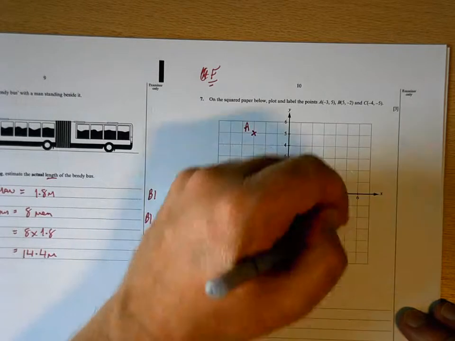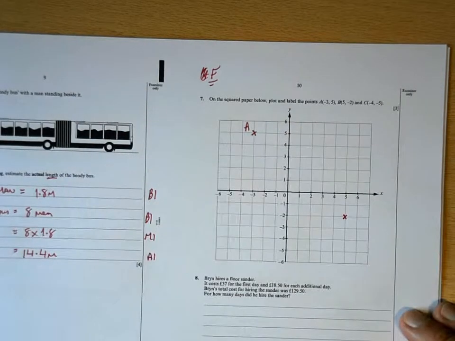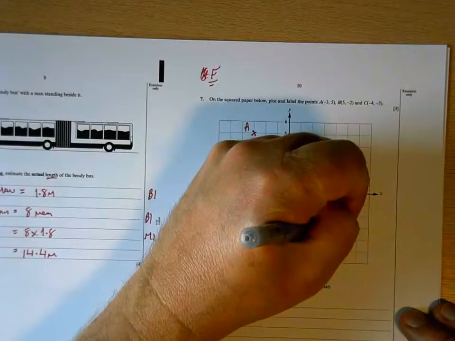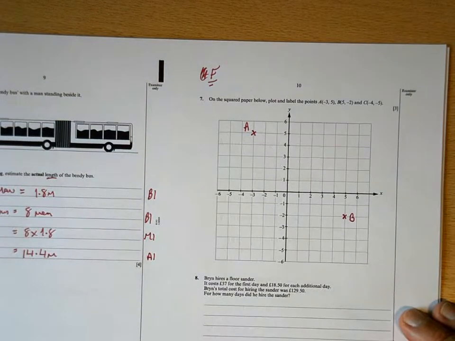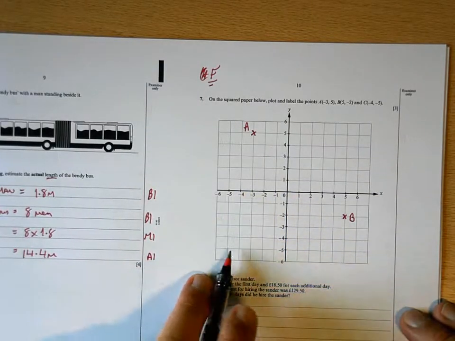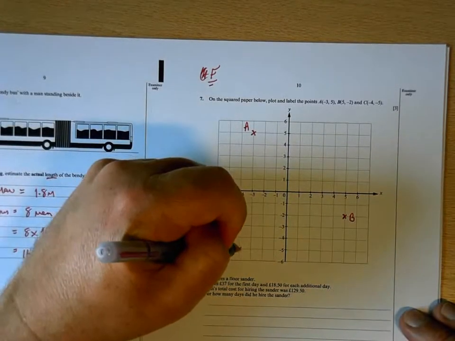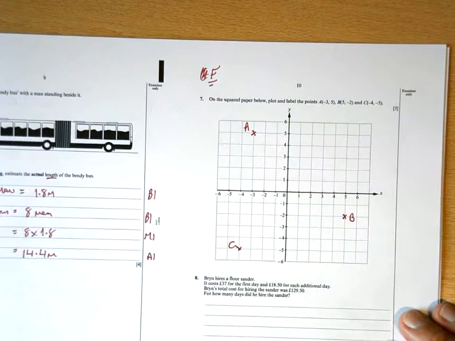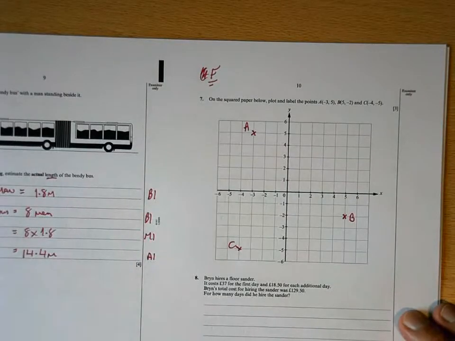So again, a cross which clearly marks where we're talking about, and the letter next to it. And then finally C is negative 4, negative 5, so we're across 4, down 5 to there, and putting the C clearly there. So 3 obvious marks for that, 1 for each.